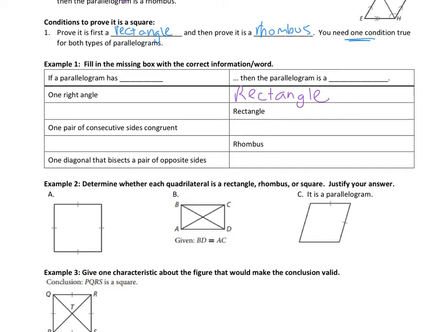The only other thing that we have to know to make sure it is a rectangle is that we have to have congruent diagonals. On this third one, I want you to fill in the missing type of parallelogram. So if you have the parallelogram and it has one pair of consecutive sides congruent, then what is that called?